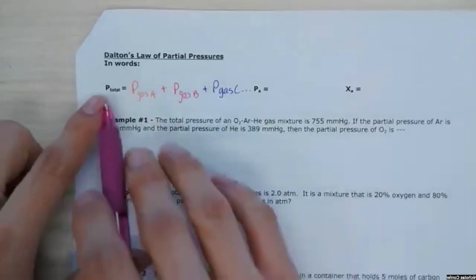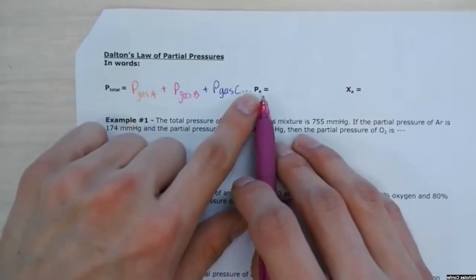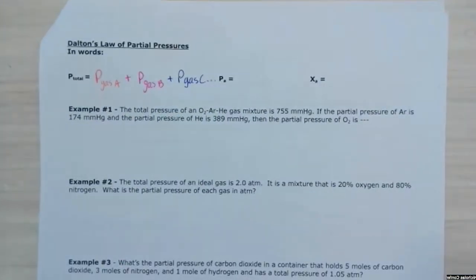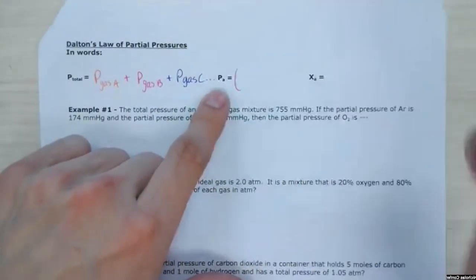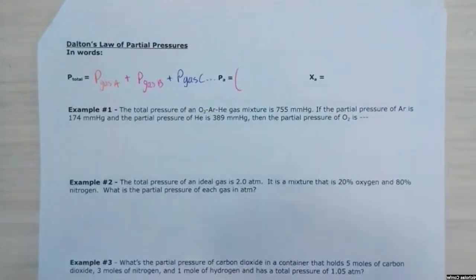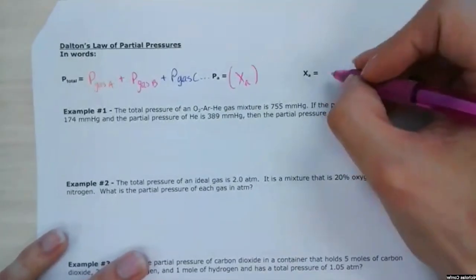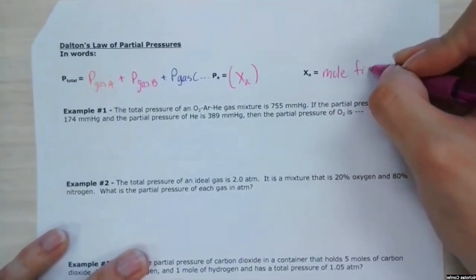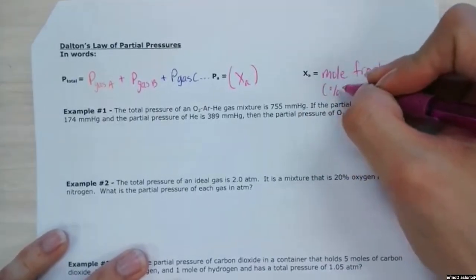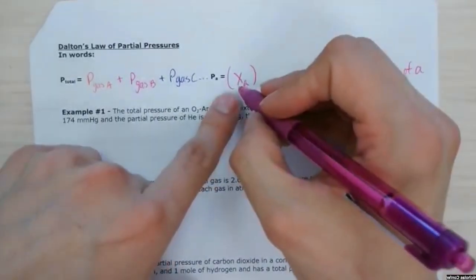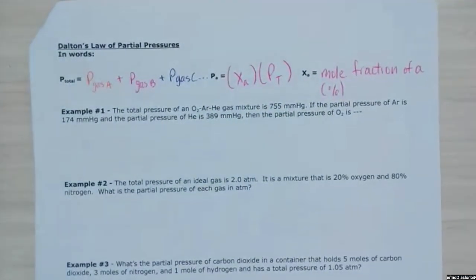So we can also say, okay, if I know the total, and I want to know the partial pressure of one of the gases, of gas A, for example, I can do some math with this. The partial pressure of gas A would be the mole fraction of the gas. So how much of the total number of molecules does it make up? We call that X sub A, X with a little a. This is the mole fraction of A. You could also call that the percent. If you see percent, it's the same thing. It's just whatever that fraction is times the total. So there's a few different questions where we can use these.